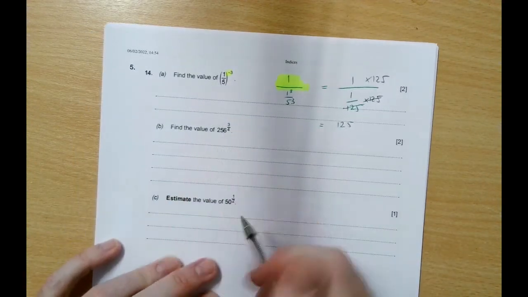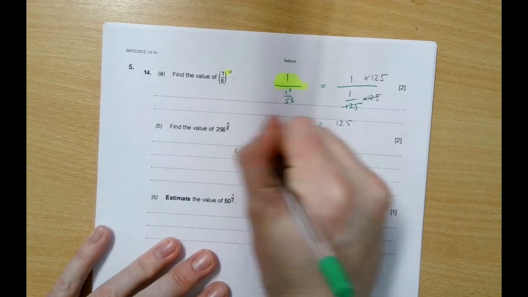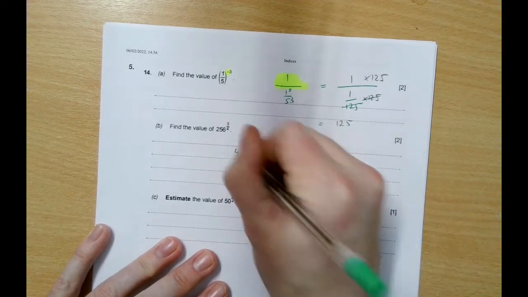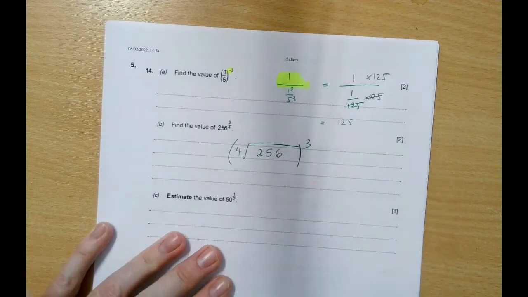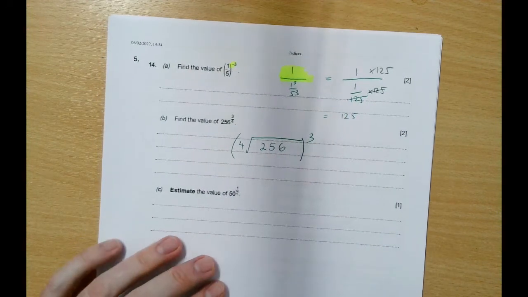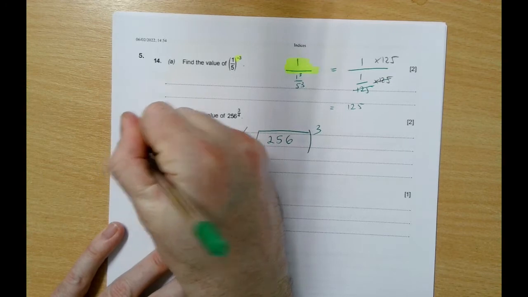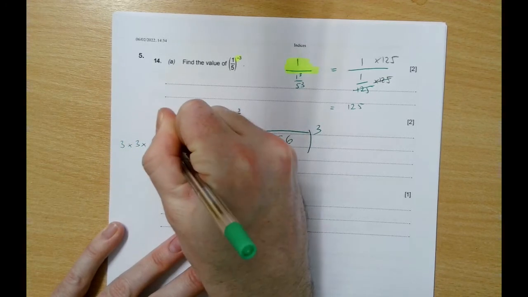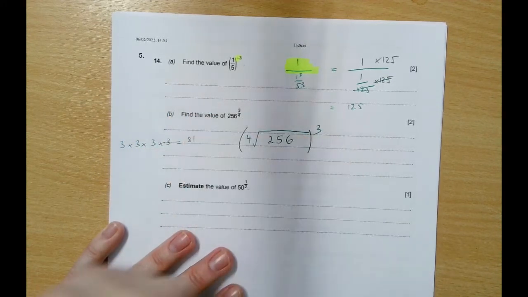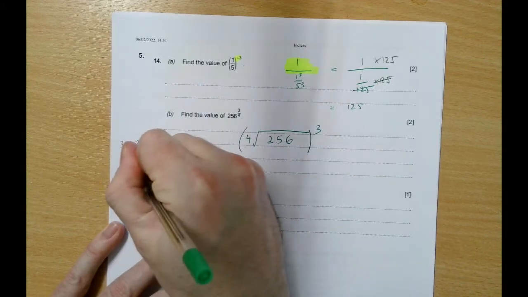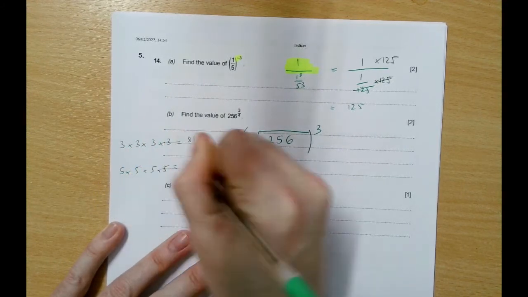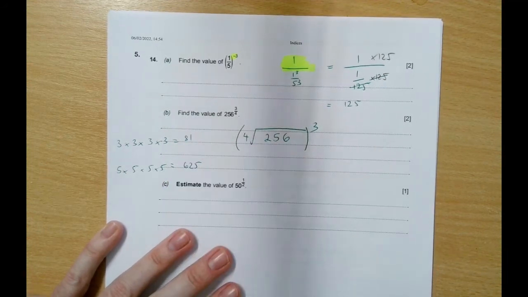We've got a quarter again making an appearance. That means the 4th root of 256, and then once I've got that answer, I'm going to cube it. Well, I've got absolutely no idea what number does that. The last one we've seen so far today is 3 times 3 times 3 times 3, which was 81. Oh, and also we've looked at 5 times 5 times 5 times 5, which is 625. Well, logically then it's going to be 4, isn't it?